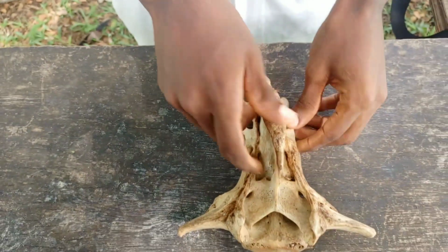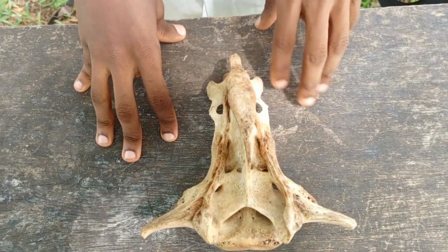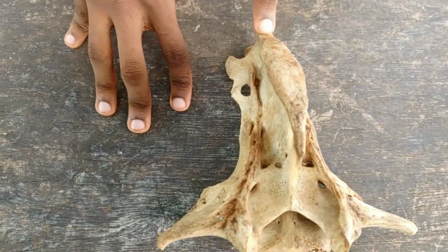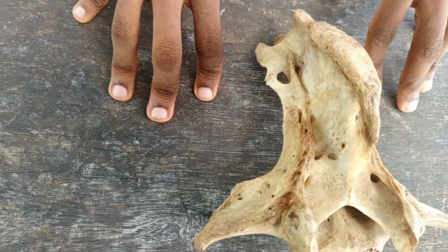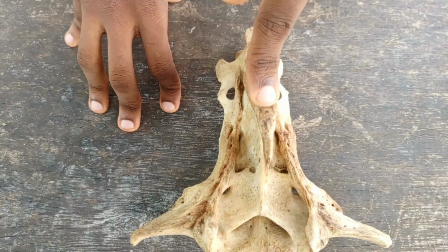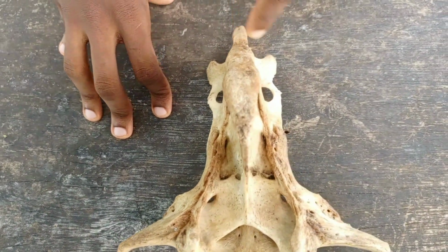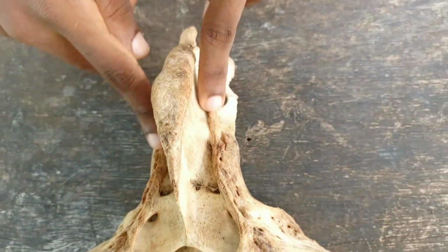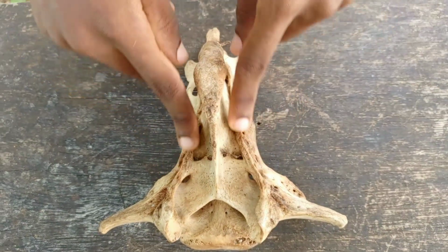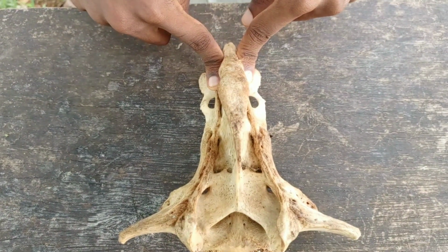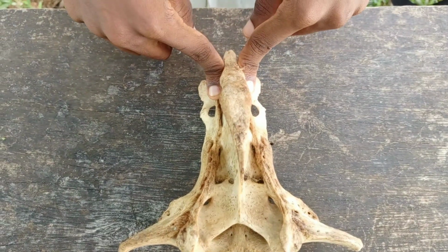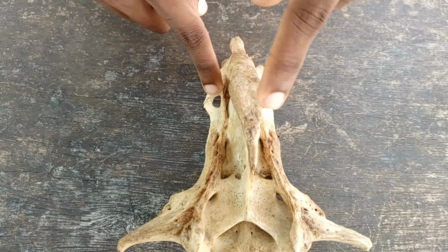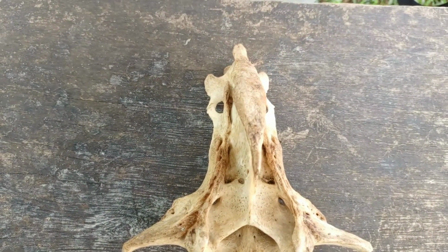Now looking at the dorsal surface of the sacrum, it presents centrally a medial sacral crest, which is formed by the fusion of the spinous processes of the sacral vertebrae. So we have the medial sacral crest, and on each side of the medial sacral crest we have the lateral sacral crest, which is formed by the fusion of the articular processes of the sacral vertebrae.